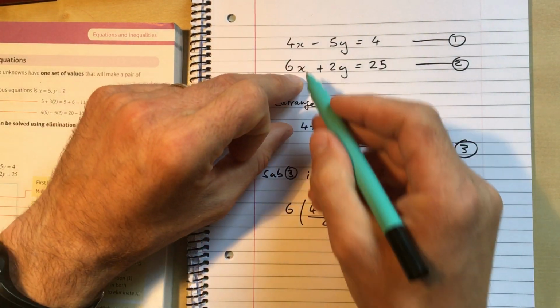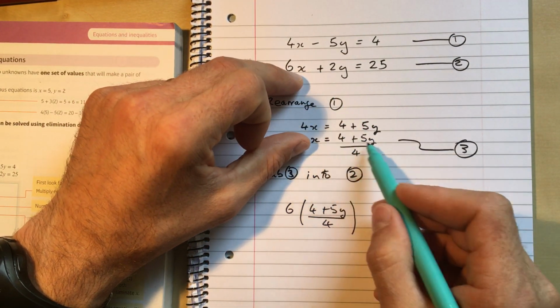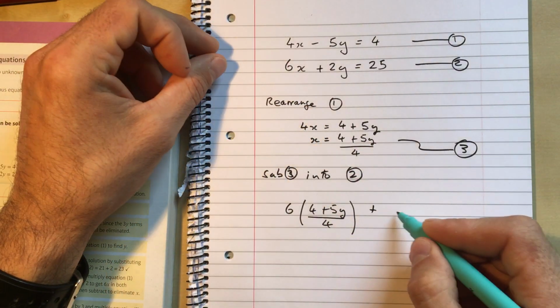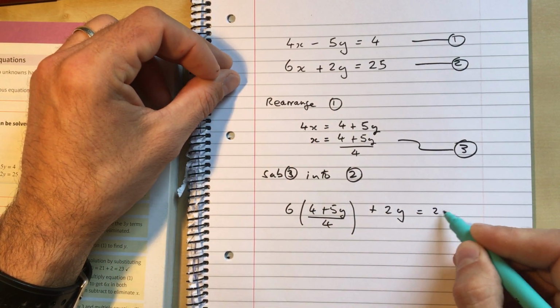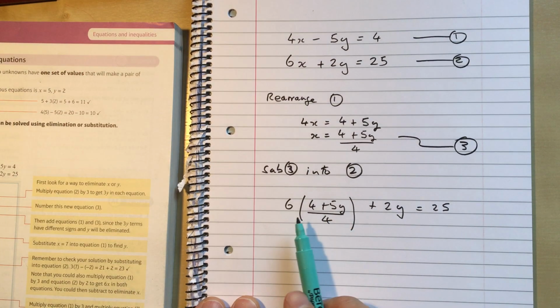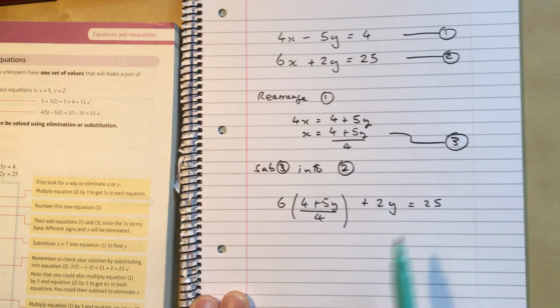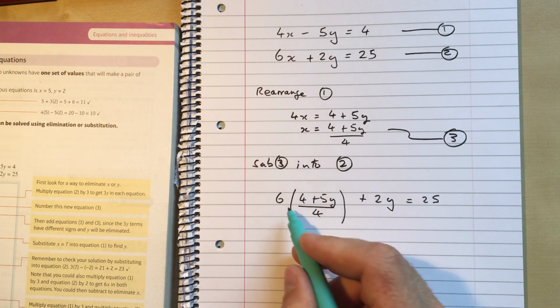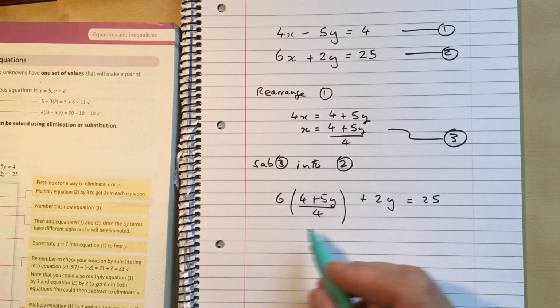Okay, so there's an x there, but that x can be replaced with this. So when I see an x, I'm going to replace it with this, plus 2y equals 25. Now what I've got here is an equation where there's only a y. Y is the only unknown, so I should be able to solve this equation, and also it's a linear equation, right? So it's a linear equation with only y.